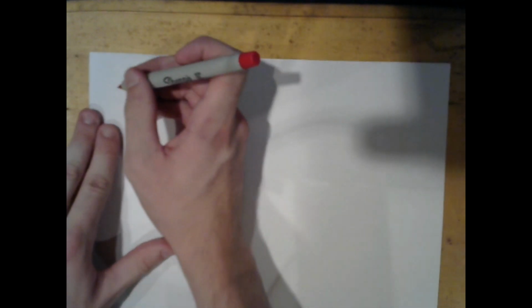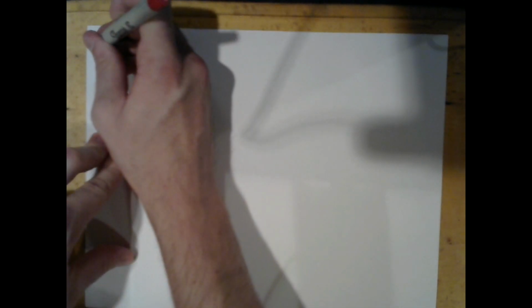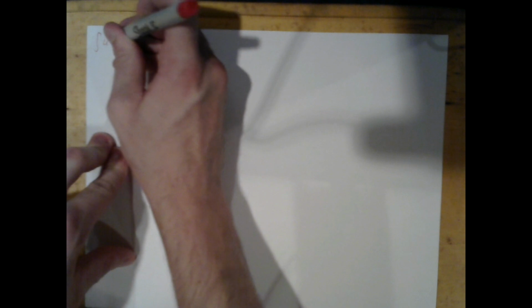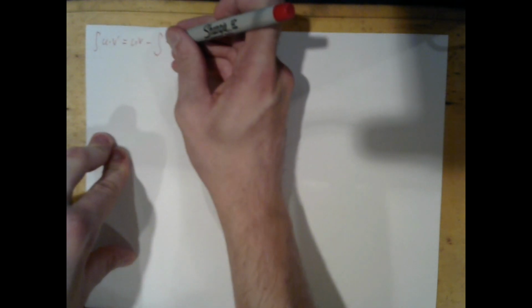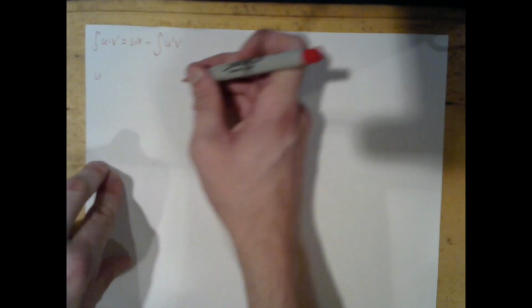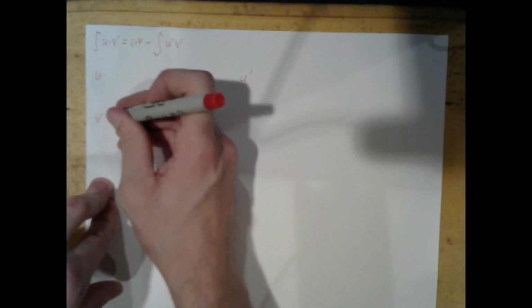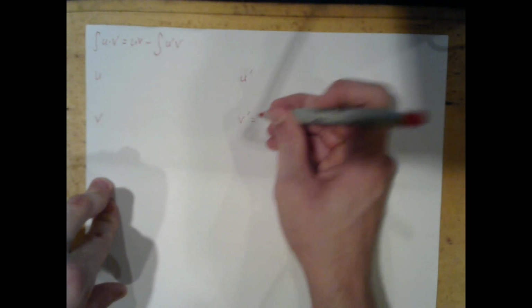Okay, so now we wrote that all out. Let's have our integral here, u times v prime equals u v minus integral u prime v here. So u prime, maybe I should have written these farther apart, v prime equals.